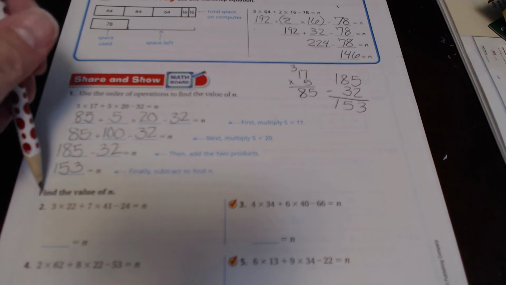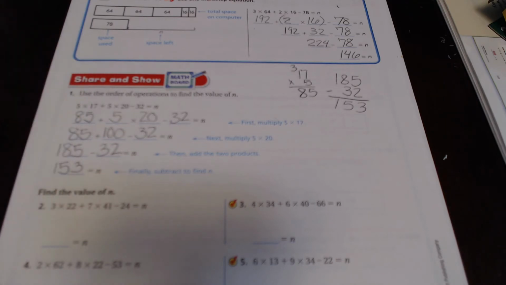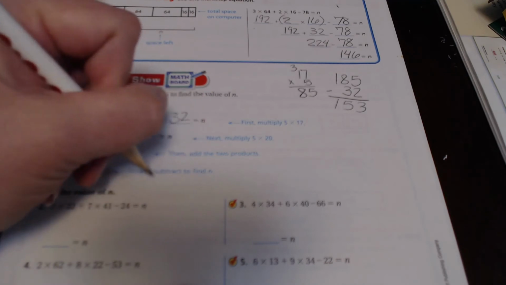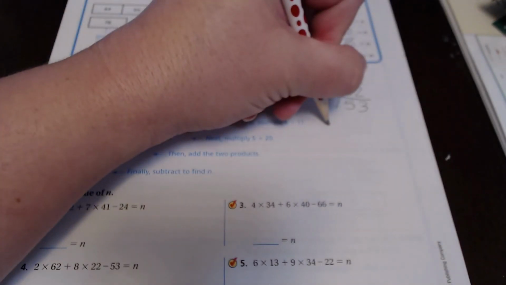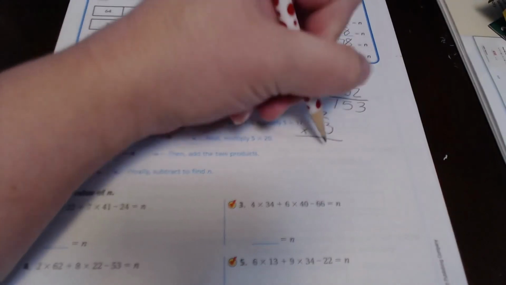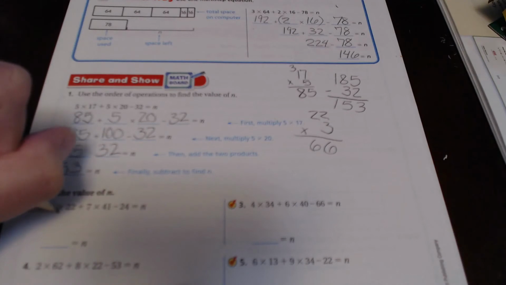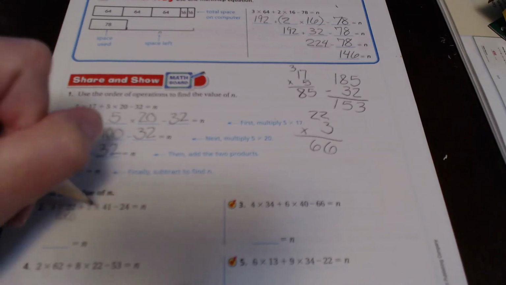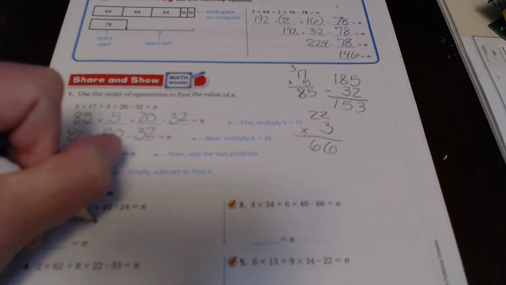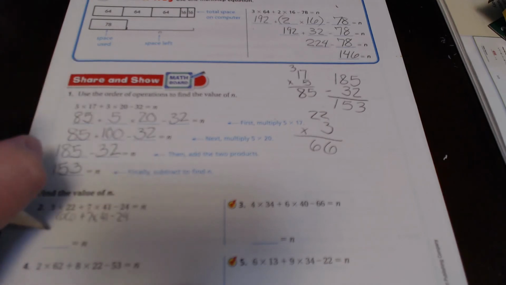Okay. Solve says find the value of n. So we're going to start at the top. We've got 3 times 22. So I'm going to write 3 times 22. 6, 6, so it's 66. Plus 7 times 41 minus 24.